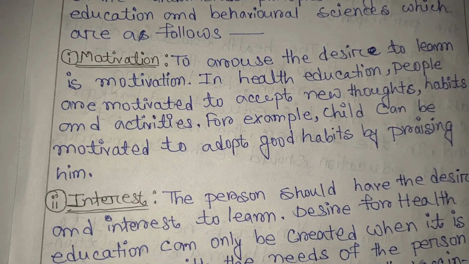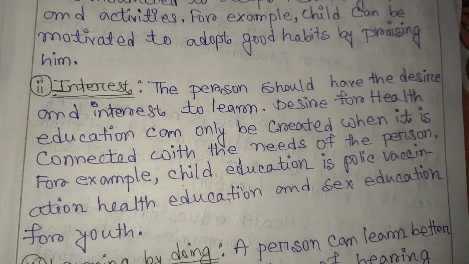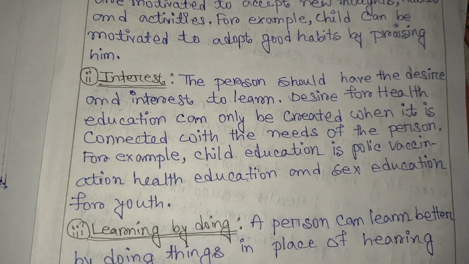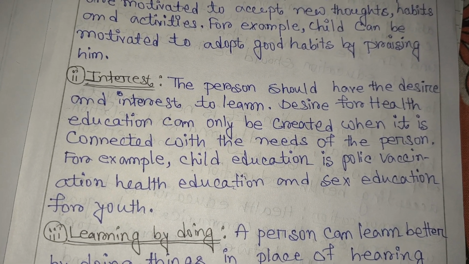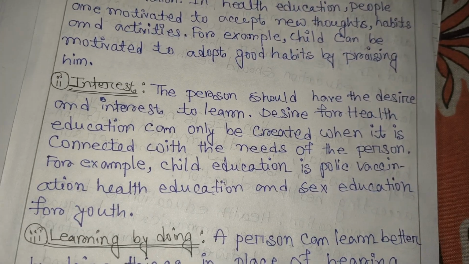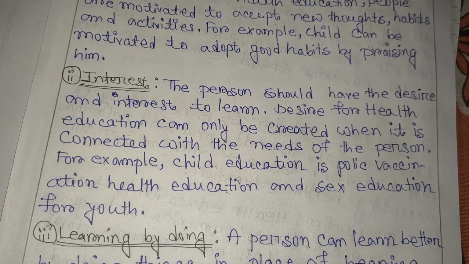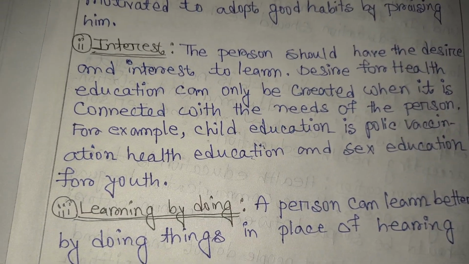For example, a child can be motivated to adopt good habits by praising him. Interest. The person should have the desire and interest to learn. Desire for health education can only be created when it is connected with the needs of the person. For example, child education, polio vaccination health education, and sex education for youth.